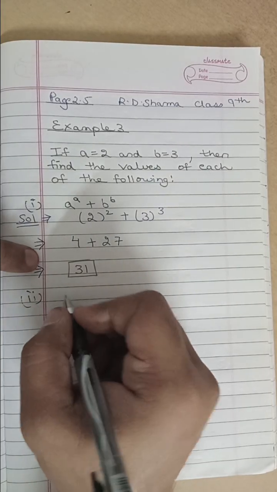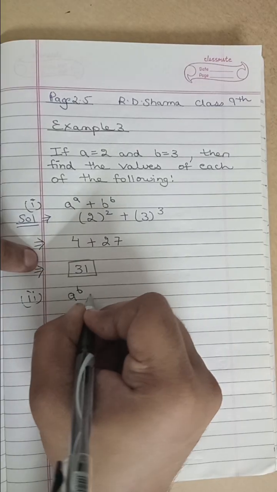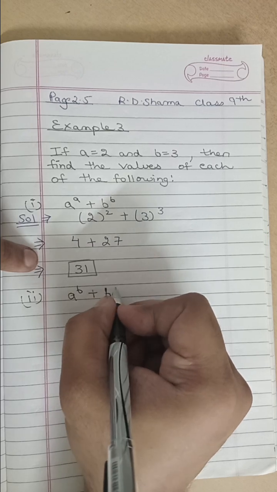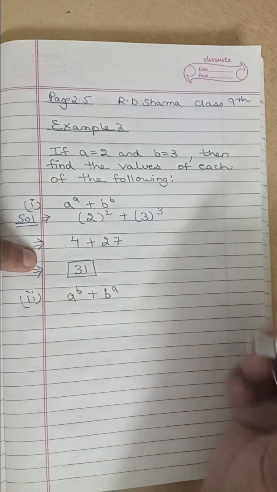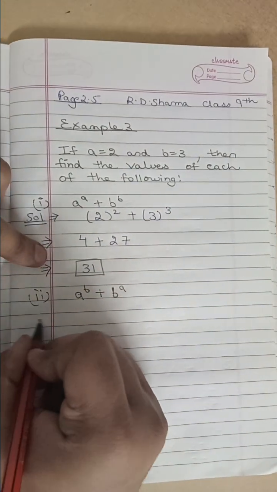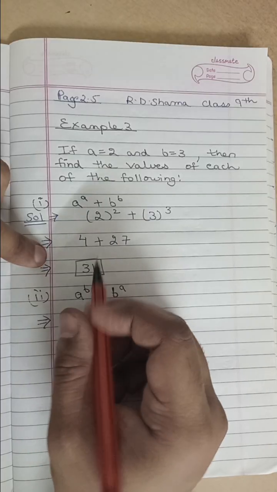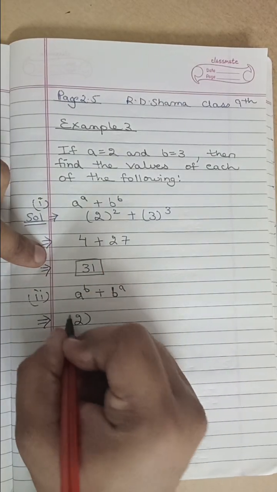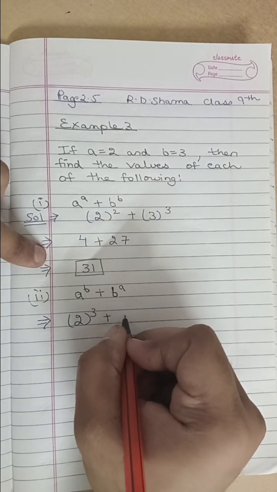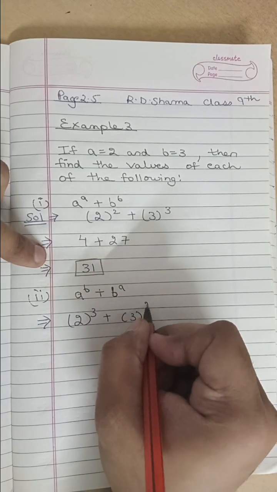Second, a raised to power b plus b raised to power a. a raised to power b, a is 2, raised to power b, that is 3, plus b raised to power a, b is 3, raised to power a, that is 2.